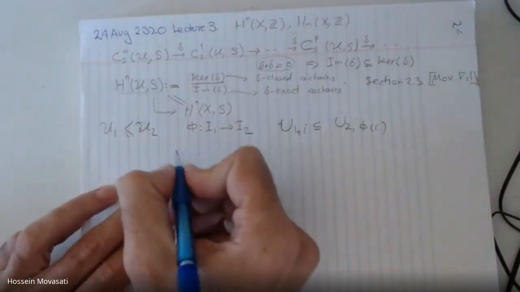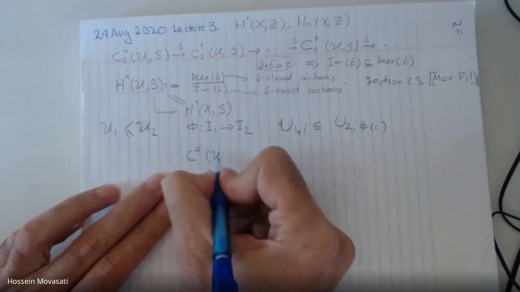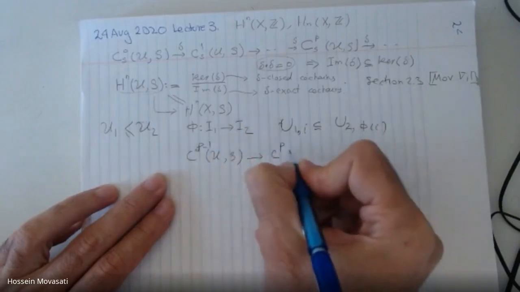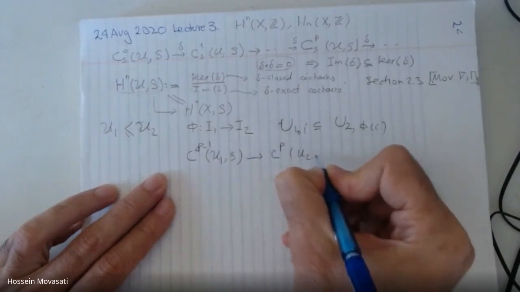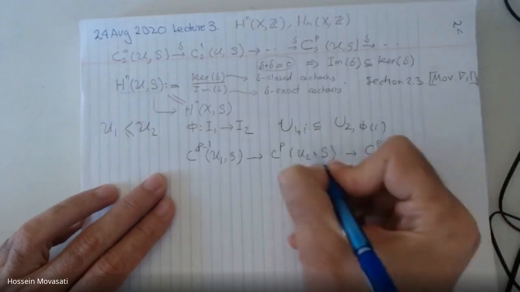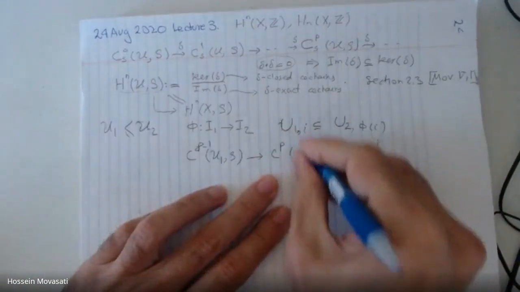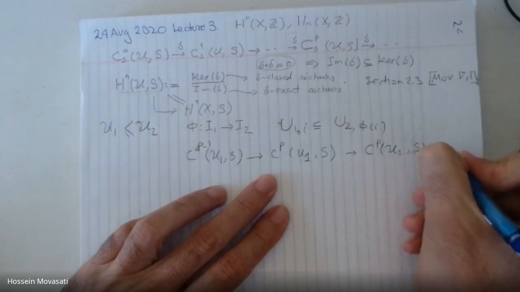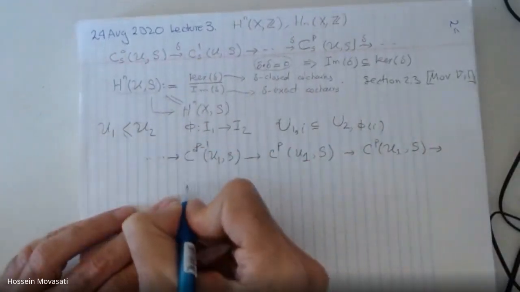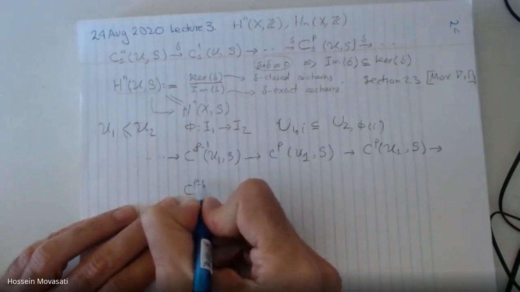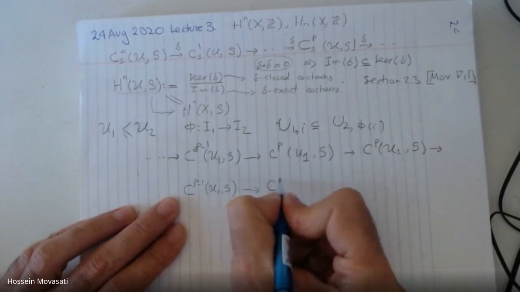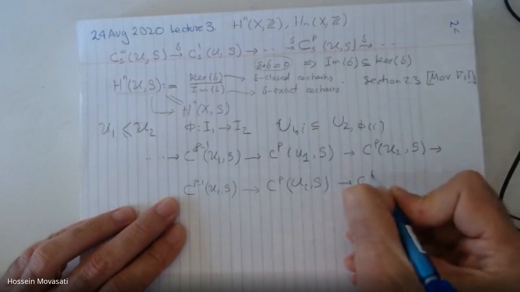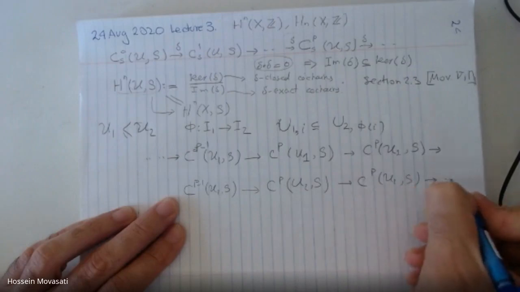And from the other side, I define this one, C^P, let's say U1, with coefficients in the sheaf S. So I have the complex associated to the first covering U1, and I have the same thing for U2, C^P of U2 with sheaf S, and so on.